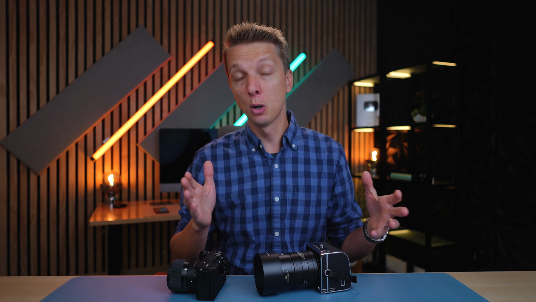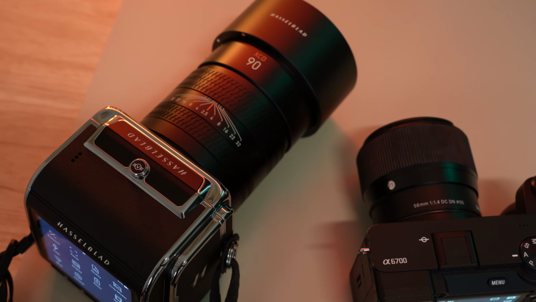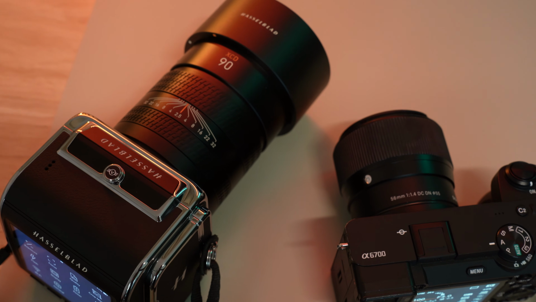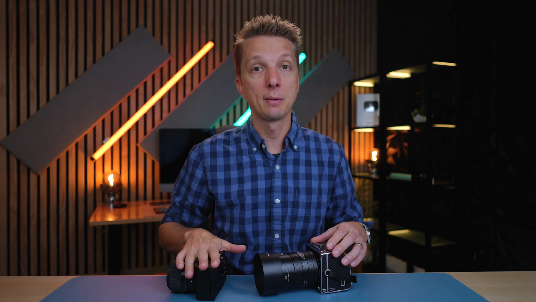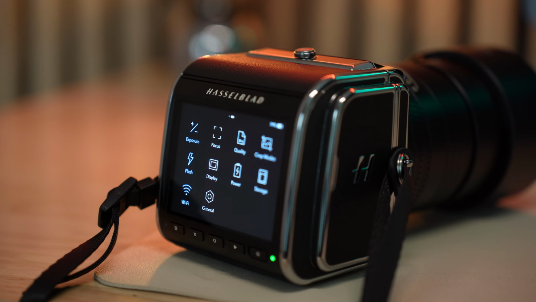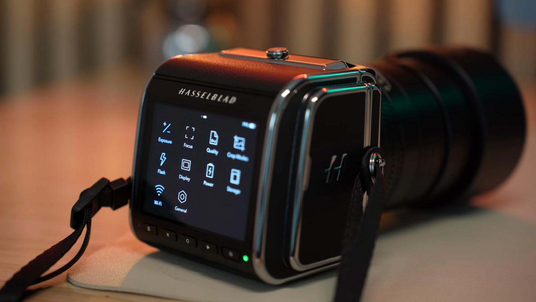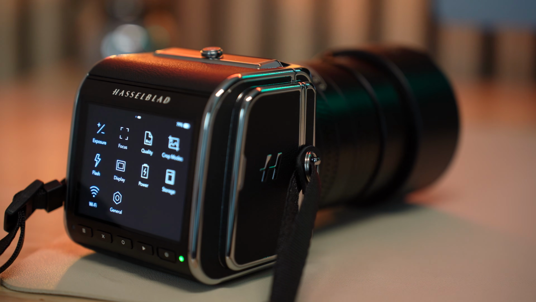Well, in this video, mostly to satisfy my own curiosity, I am comparing my A6700 to my Hasselblad CFV 100C and 907X, a $1,500 setup versus a roughly $11,000 setup. This video isn't sponsored, but Hasselblad did give me this camera to play with, and I'm not in denial that this is not a cheap camera setup at all.